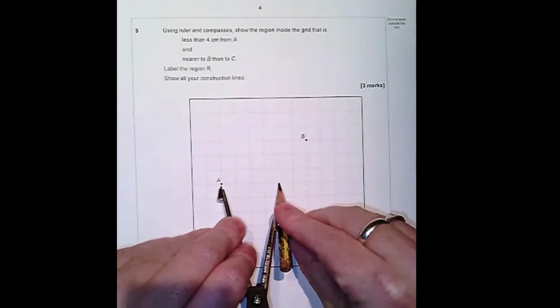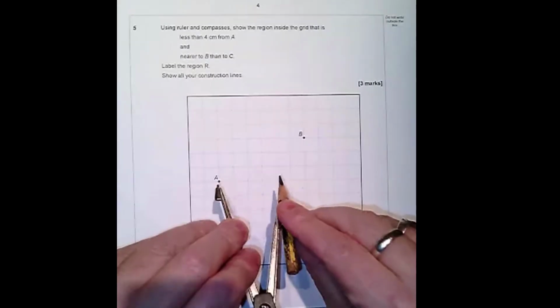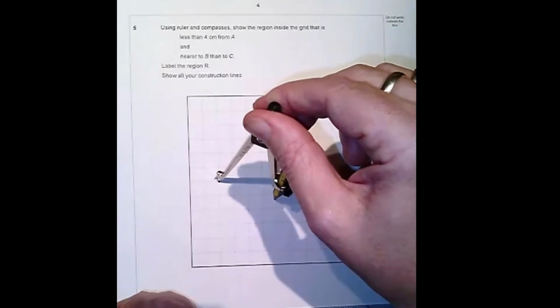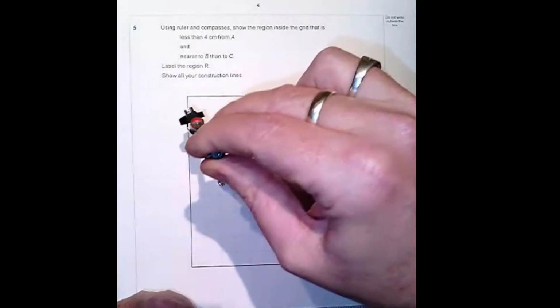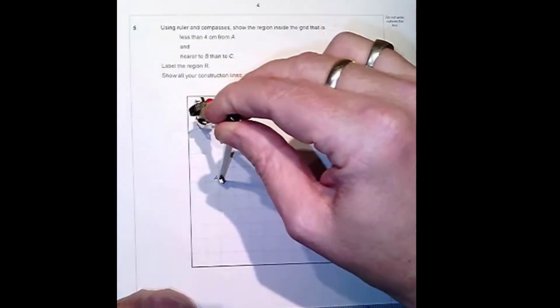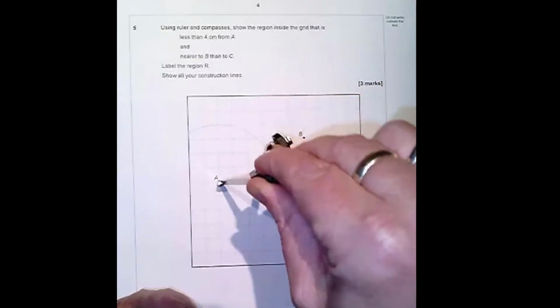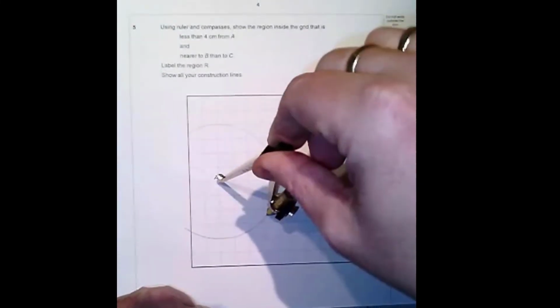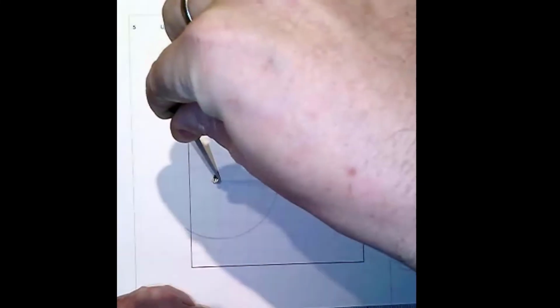So 4 centimeters from A is that distance there. So if I draw a circle centered on A, then all the points on the circumference of that circle are going to be exactly 4 centimeters from A, so that any point inside this circle is going to be less than 4 centimeters from A. Okay, so this circle is going to be one of the boundaries of the region that I'm trying to find.